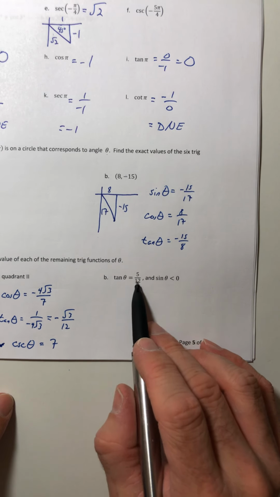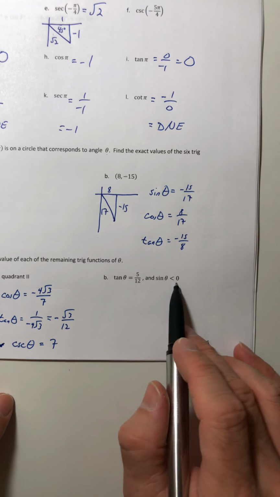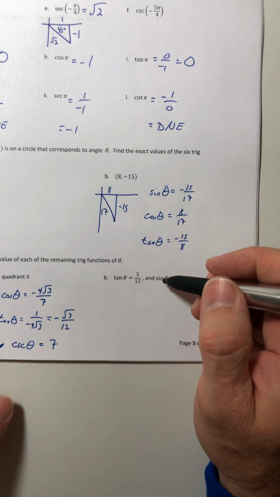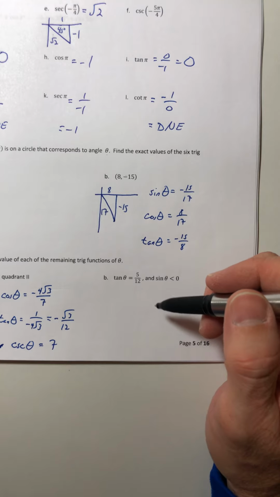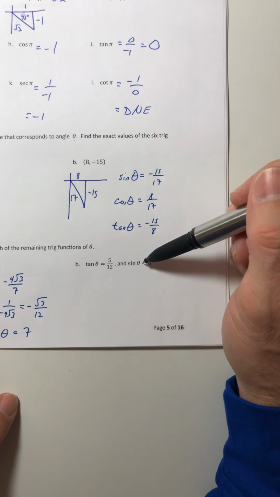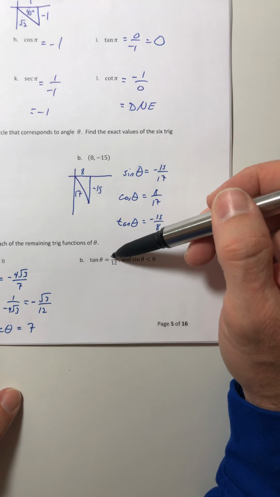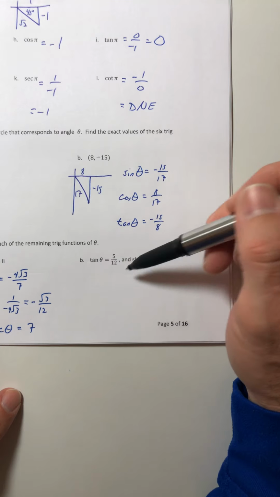Okay, so tangent of theta is 5 over 12, and sine is less than 0. So in this case, sine is negative. So we need to put the triangle in the correct spot. Like, you can't just randomly throw it in there. So we have to put it in the place where sine is negative and where tangent is positive.